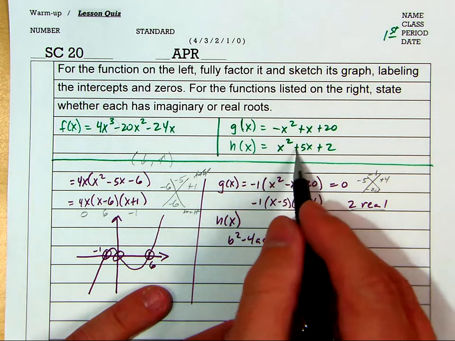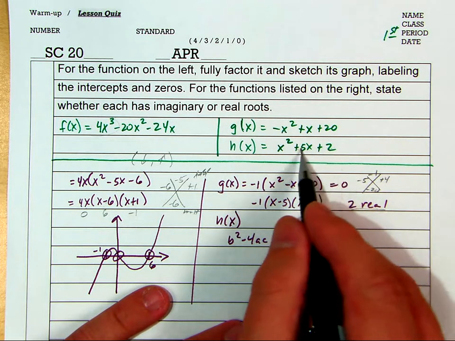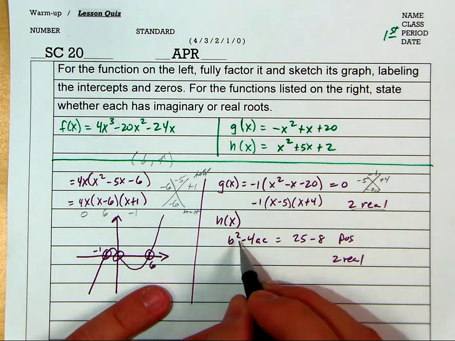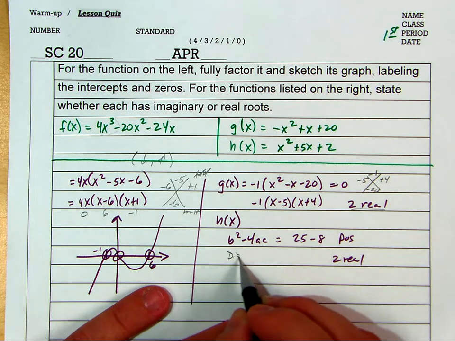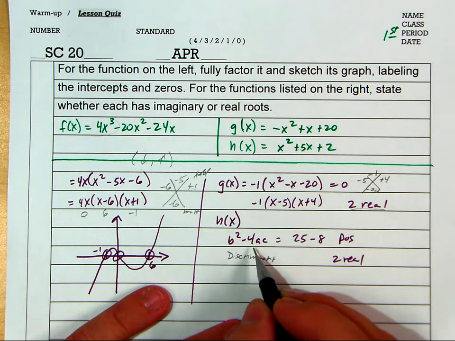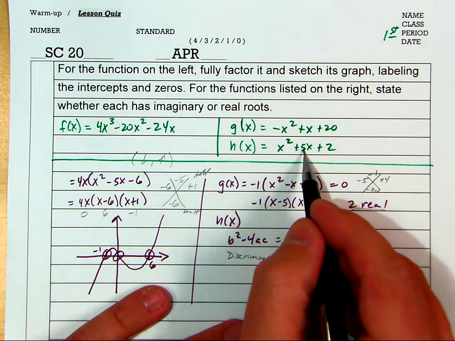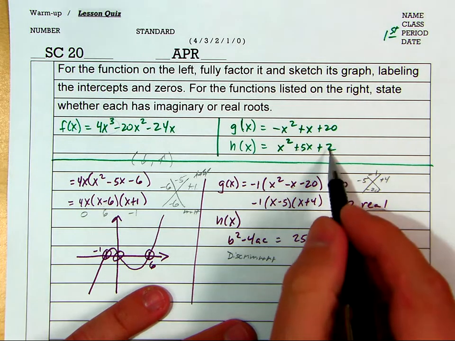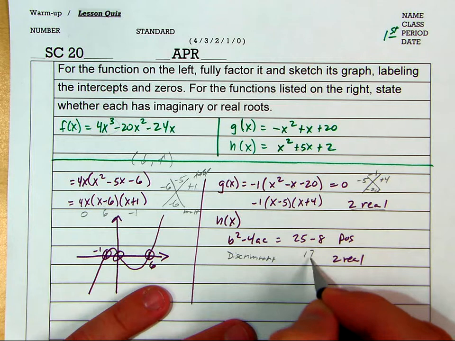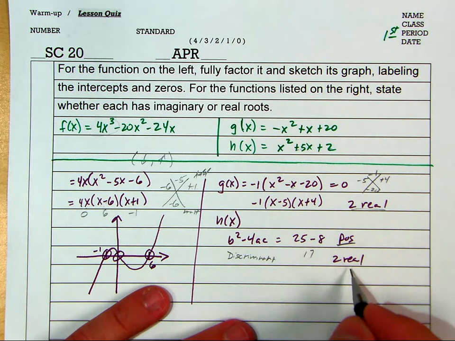For function h, I can tell just from looking at it, it does not factor with the magic x. So I do b squared minus 4ac. This is the discriminant. Remember, if the discriminant is negative, you have imaginary roots. If it's positive, you have two real. Well, b squared is 25. Minus 4 times a times c is 8. That's going to be 17. It's a positive number, so we have two real zeros.